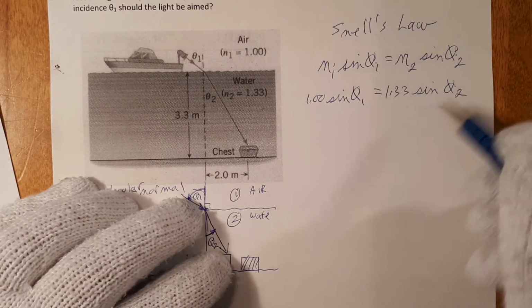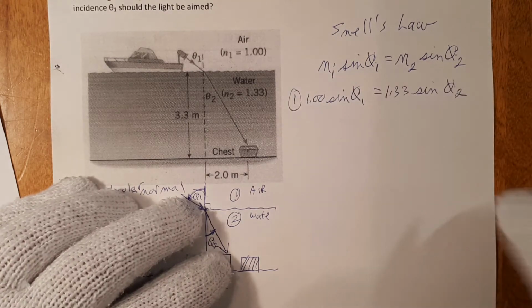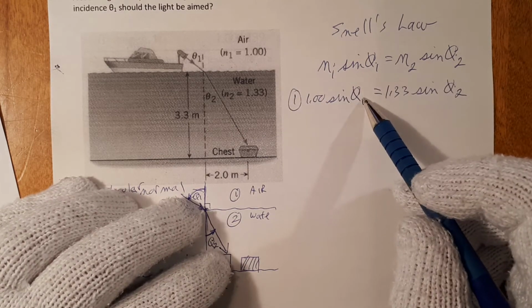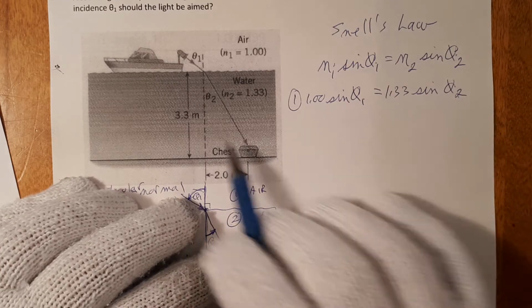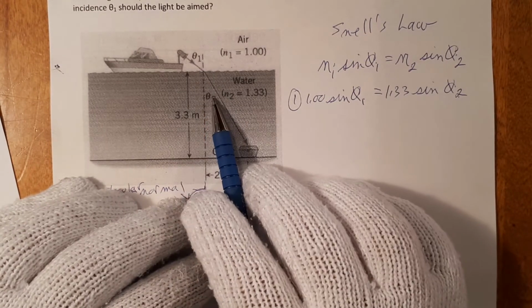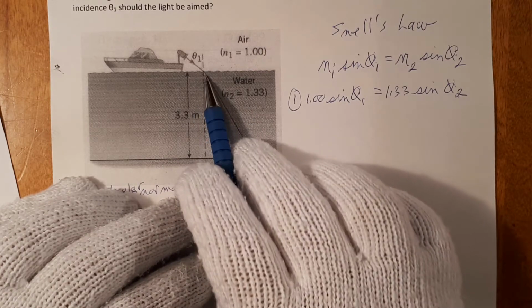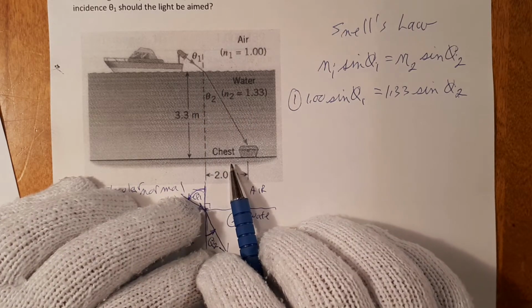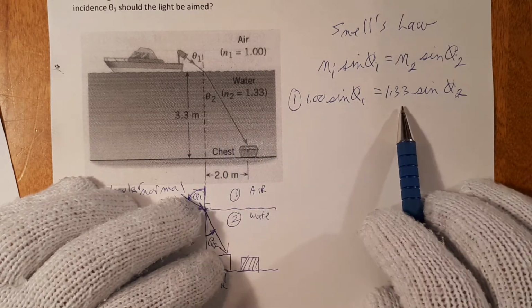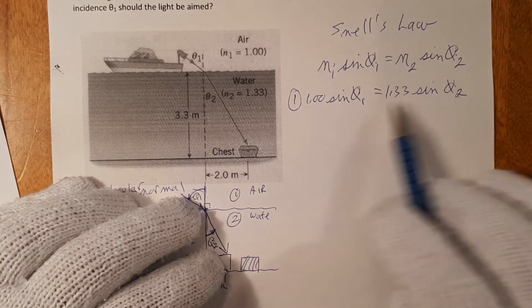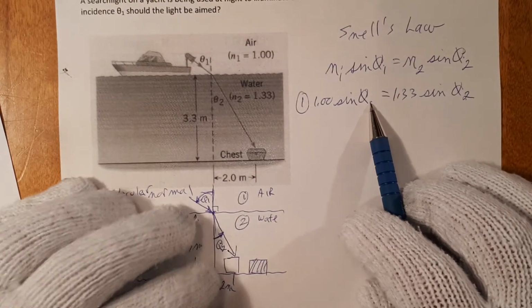What we have here now is one equation, equation 1, but we have two unknowns. Theta 1 is an unknown, and theta 2 is an unknown. These two angles are unknown, and they are not equal to each other. This isn't like crossing a parallel line where the opposites are equal. So we're asked to find theta 1.